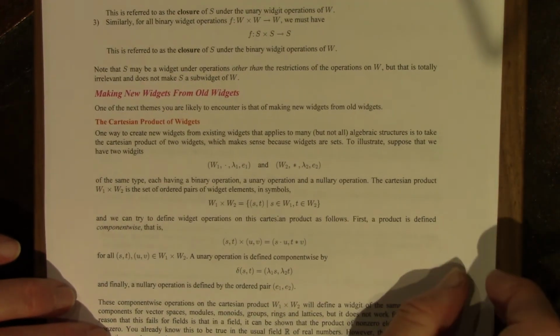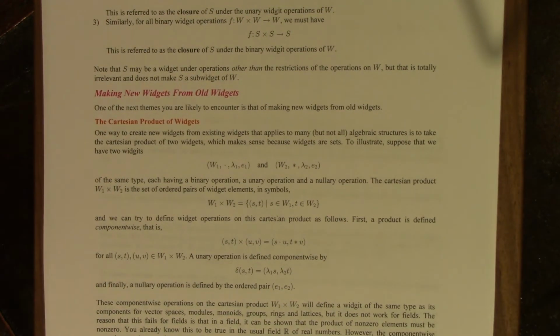Of course, it's possible that a subset S of a widget W can be a widget under different operations other than the restrictions of the operations on W. But that's totally irrelevant to the question of whether S is a subwidget of W. The only thing that's relevant is whether the operations on W, when restricted to S, form operations on S.